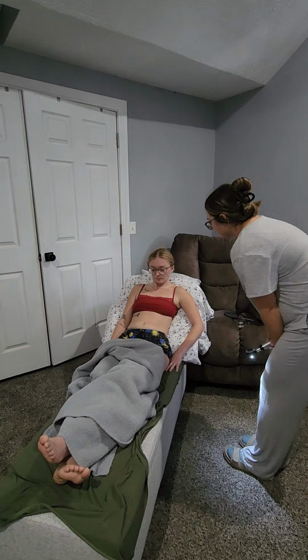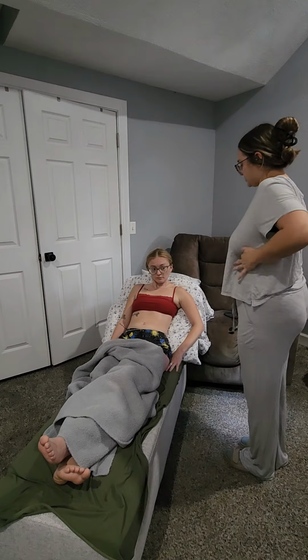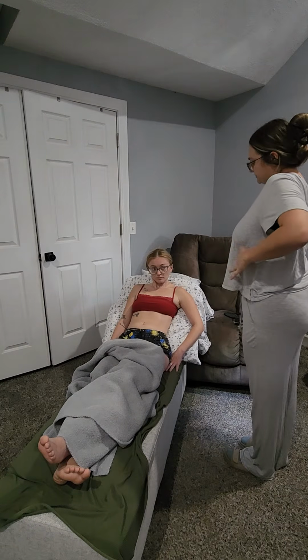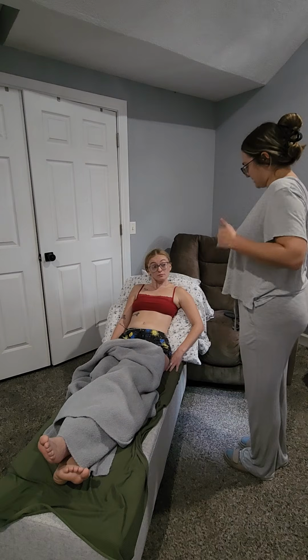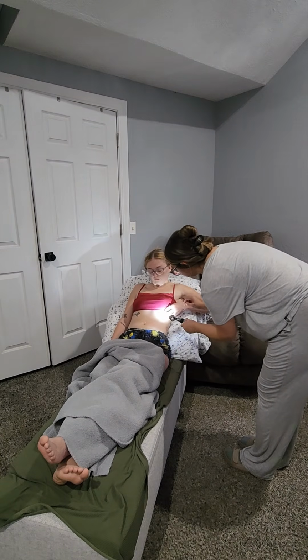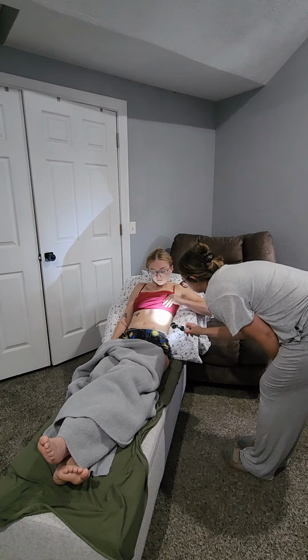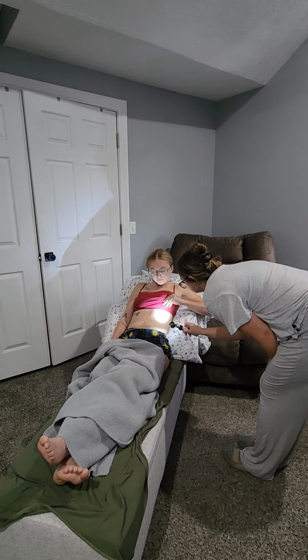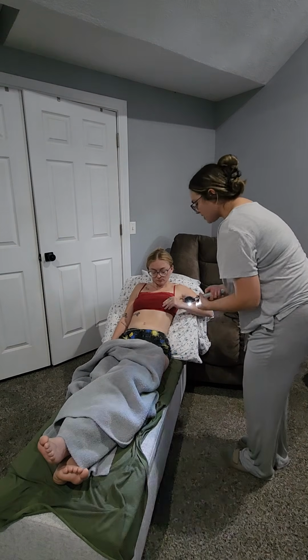The next place I'm going to look with my light is called your point of maximal impulse. It's just down on your fifth intercostal space, mid-clavicular, right down here. Might have you lift your shirt just a little bit up there while I shine my light. Perfect. I'm seeing no abnormal pulsations there either.